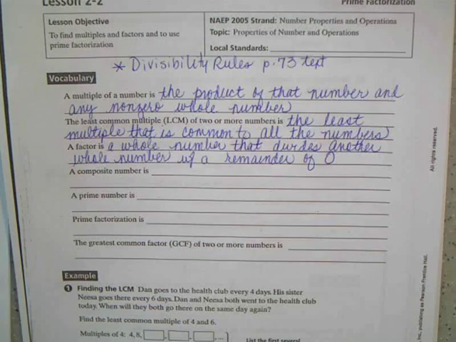So let's say I was looking at the number 30. 6 is a factor of 30 because 6 divides evenly into 30 without a remainder. 6 times 5 is 30. 2 is also a factor of 30 because 30 divided by 2 is 15. There is no remainder. Okay.